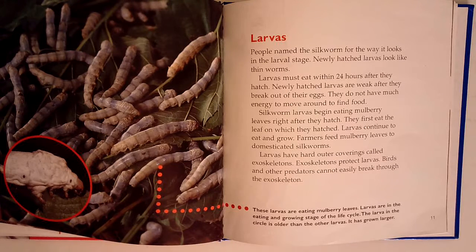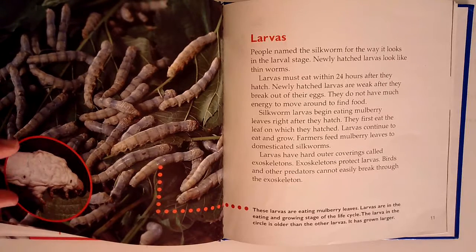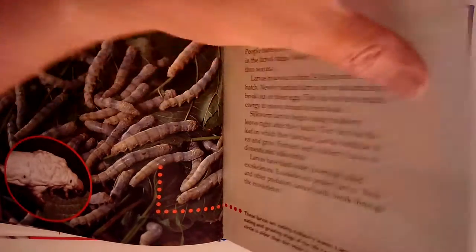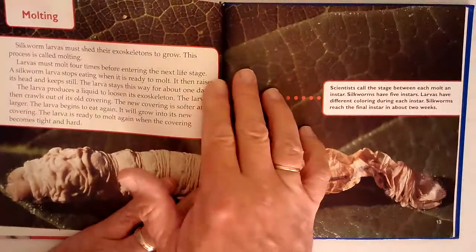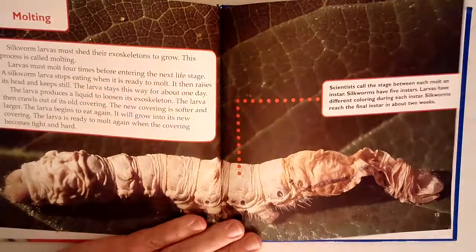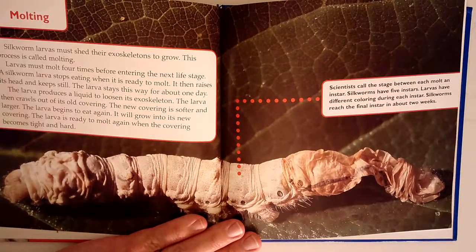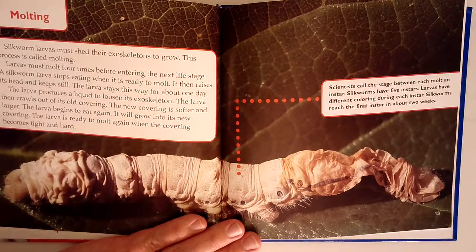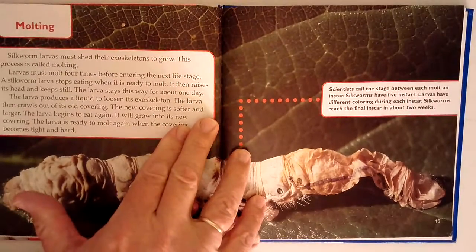The larva in the circle is older than the other larvae. It has grown larger. And you can see the larva in the circle is larger than the ones here. We will see them get larger in ours as well. And molting. We haven't talked too much about molting, but we will see some of that in our silkworms.